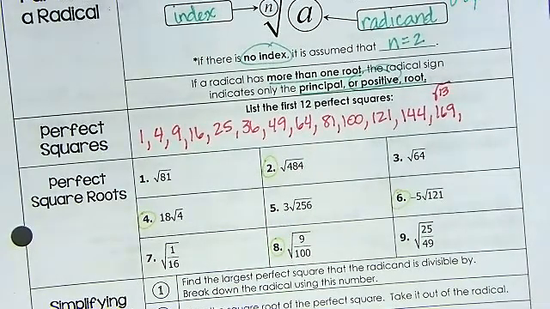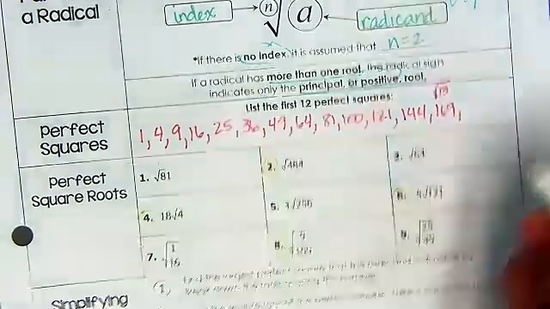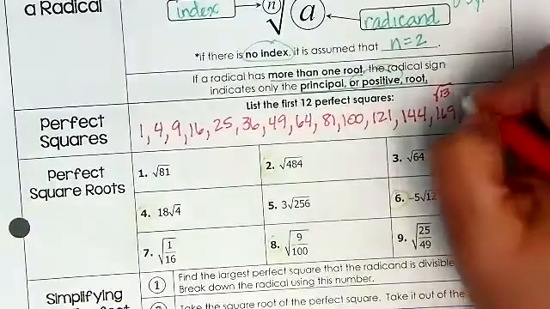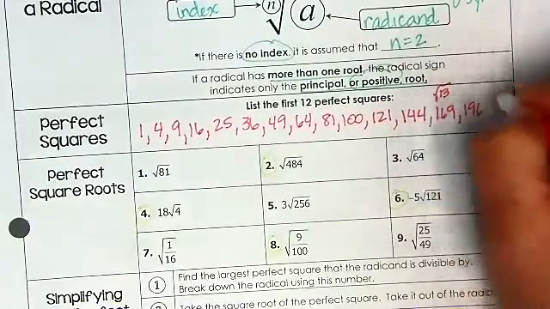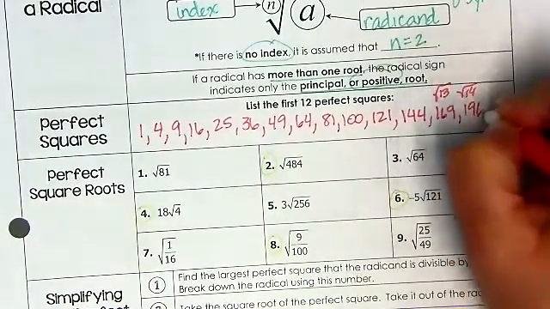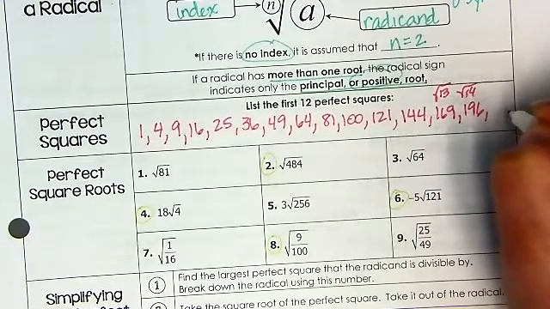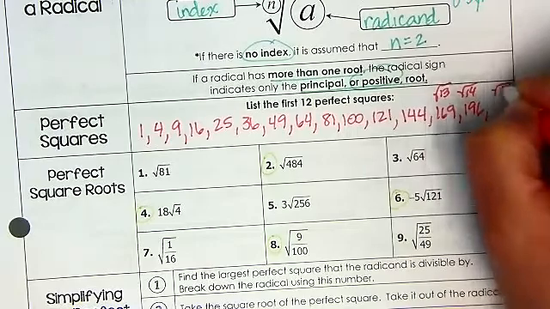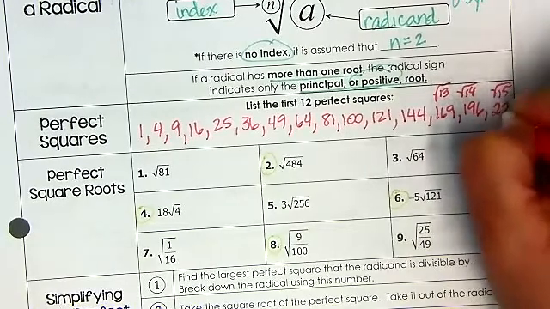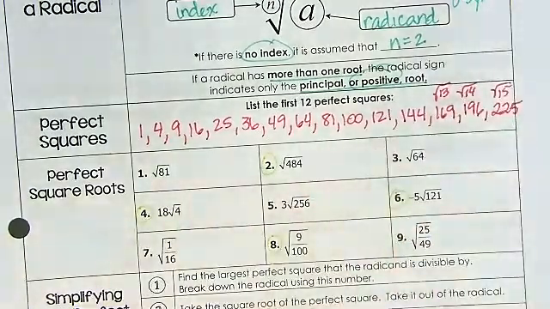I'm drawing a blank on what 14 squared is for some reason. Oh my goodness, clear, I can't type. 196, there we go. I knew that one. 196 is 14 squared. And then 225 is 15 squared. So actually having all of those is helpful. So I went further than 12.